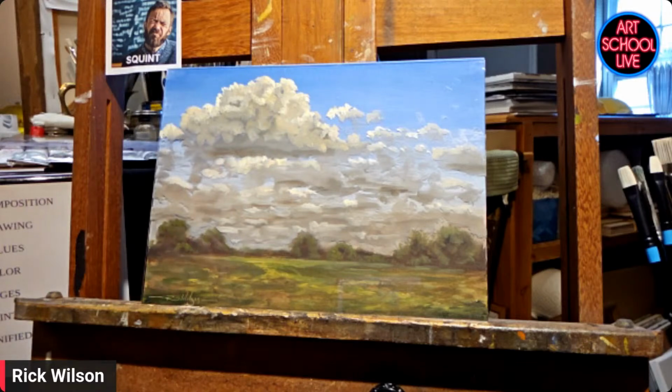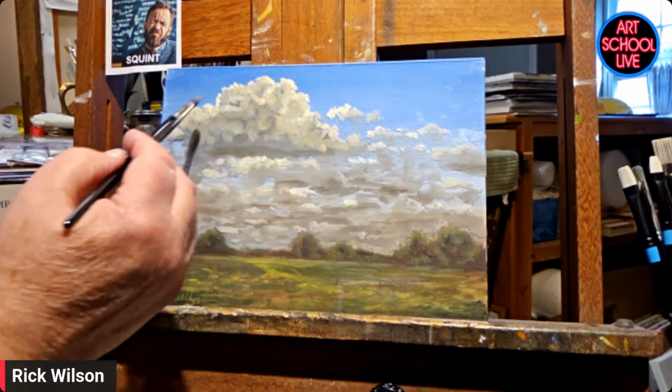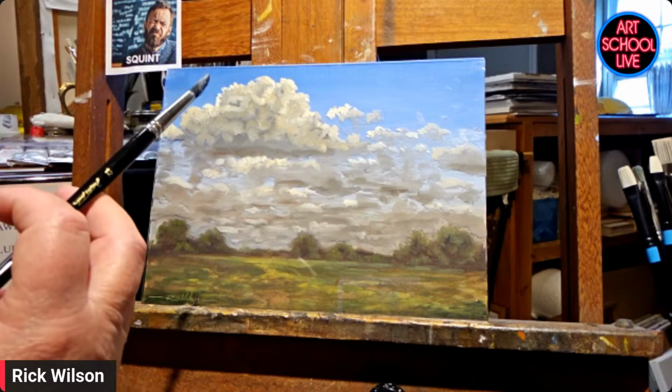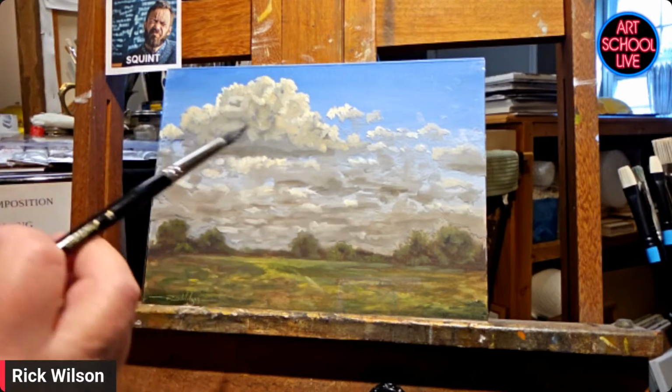I don't personally think in terms of cool and warm. I think in terms of values, and so to get that intense light, I mix white and lemon yellow.